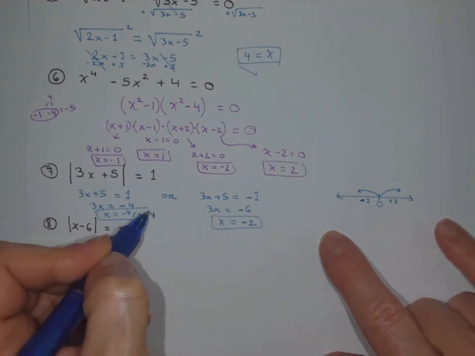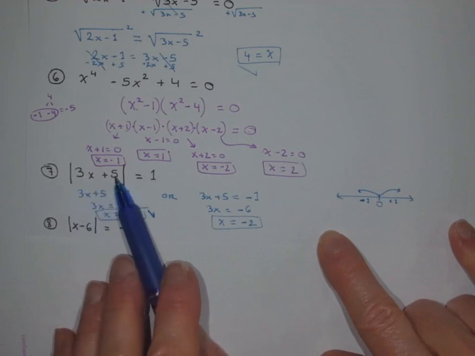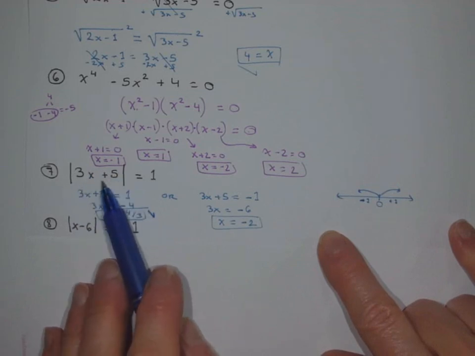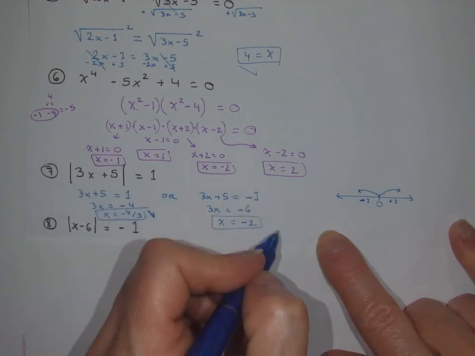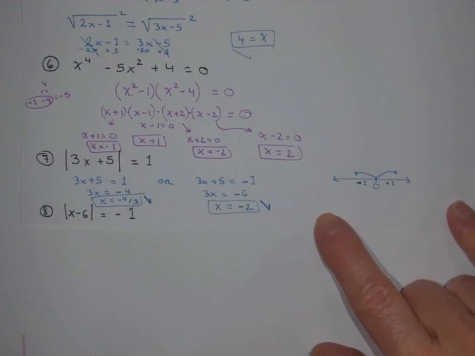I keep it. If I plug in a negative 2 here, I will get a negative 6. Negative 6 plus 5 will be a negative 1, and the absolute value of negative 1 is 1, so that's also a good solution, so I keep it. So both of those are good, no extraneous solution.